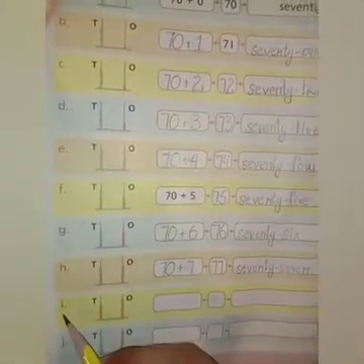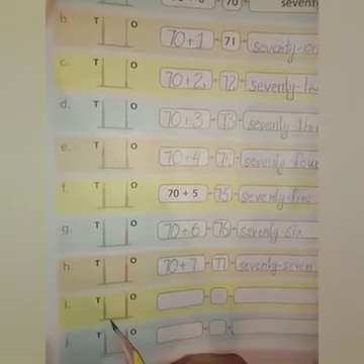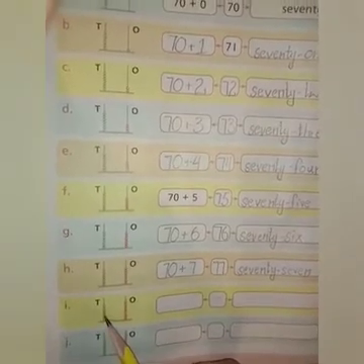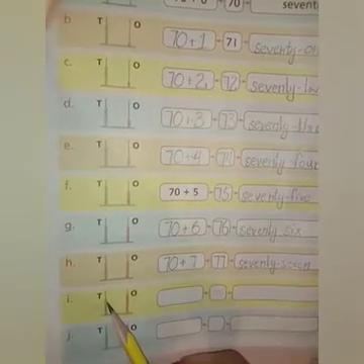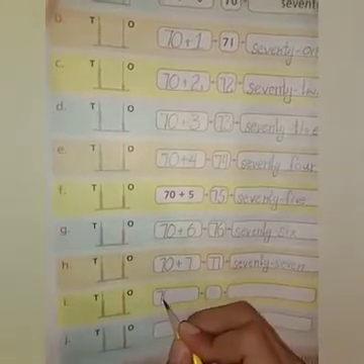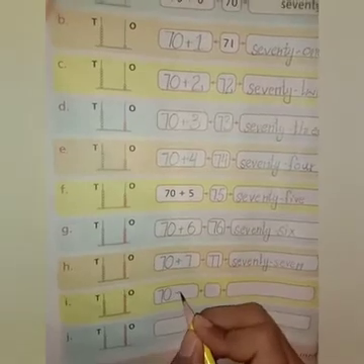Here we have point I. At point I, here we have an abacus. It shows some beads at the tens and the ones too. We are going to count the tens beads first. 1, 2, 3, 4, 5, 6, 7. Here we have 7 beads, means here we have the number 70. Mark the sign of plus.